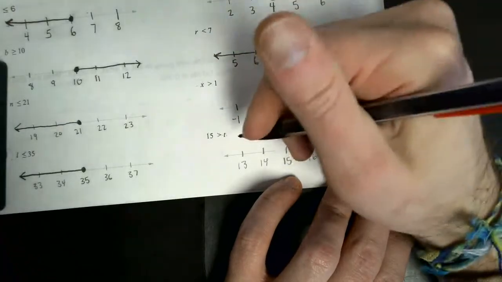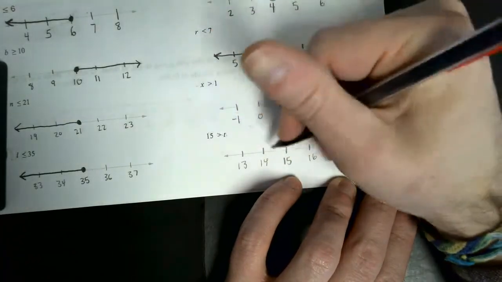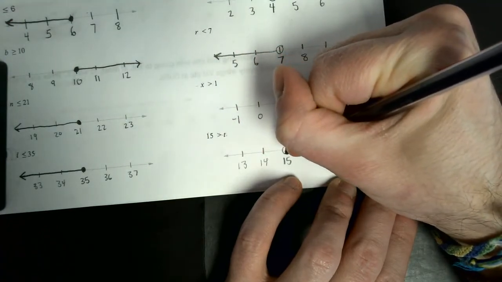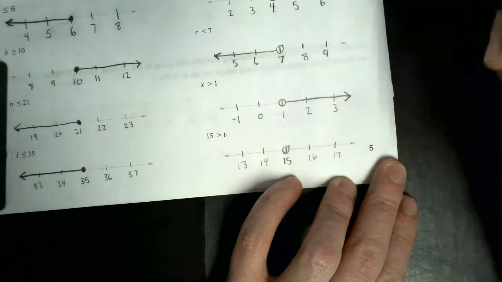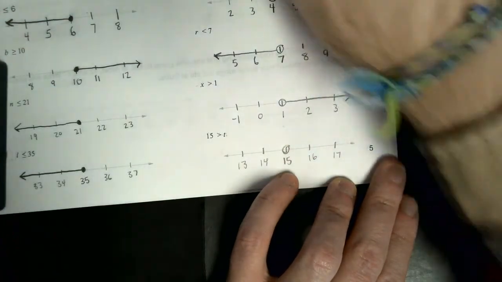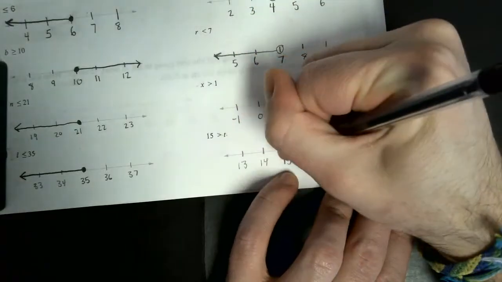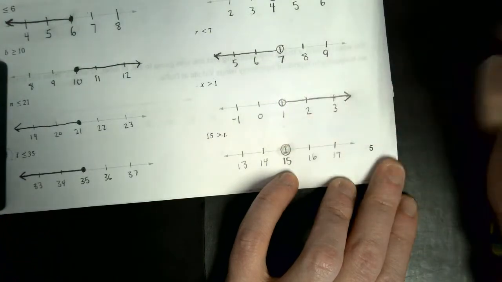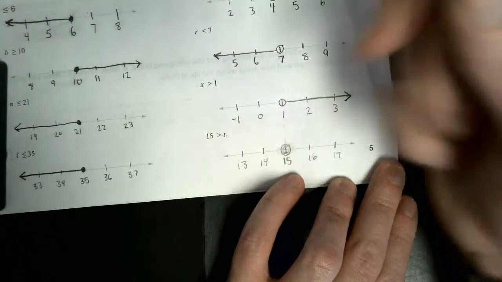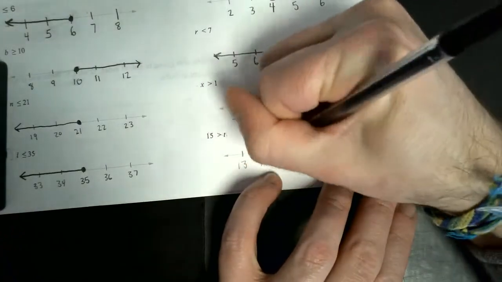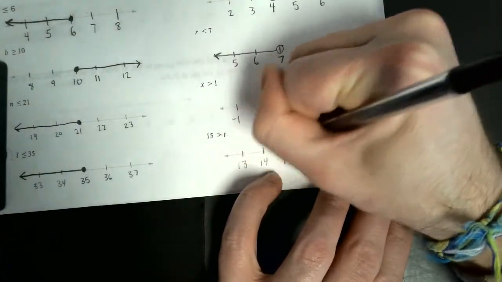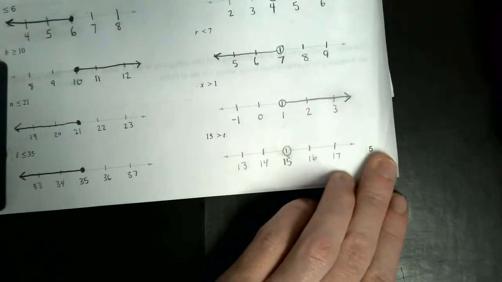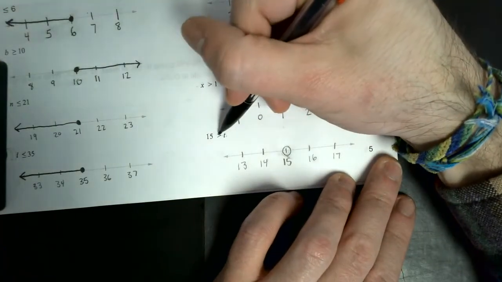So let's think about that. First, let's think about the dot. It's going to be at 15. It's going to be open because we have the greater than symbol. It's not or equal to. So 15 is not greater than 15. So we're going to have an open dot. That's supposed to be open, although it appears to be filled in a little bit. Oh, I've gotten myself into a bit of a jam here. Okay. Let's try to erase it a little bit better. All right. I think this is going to work. That's better. Okay. Now, 15 has to be greater than T.